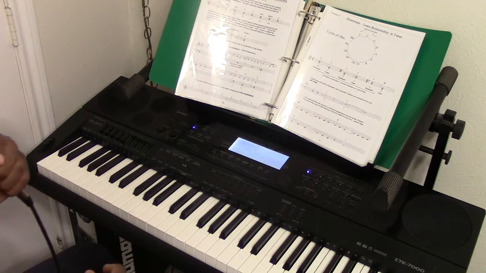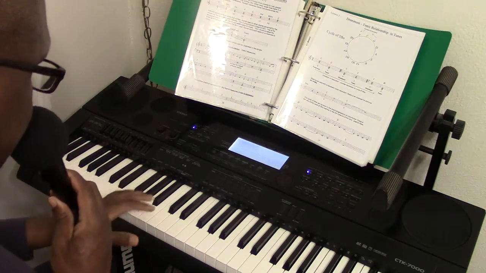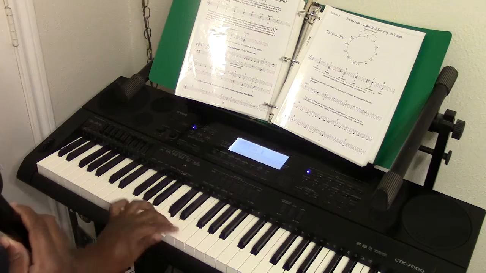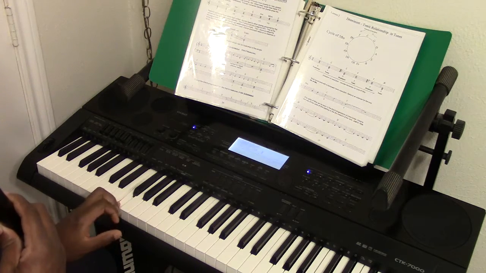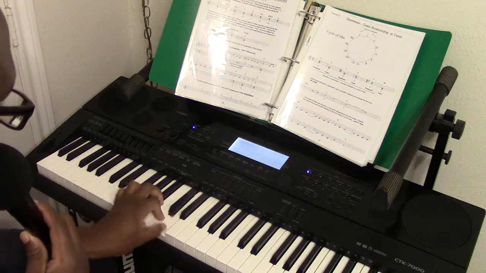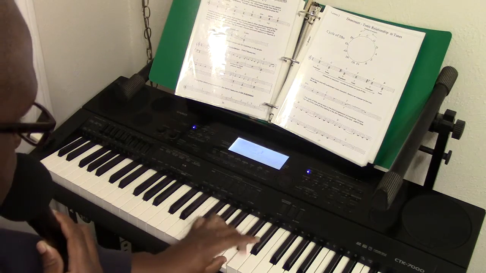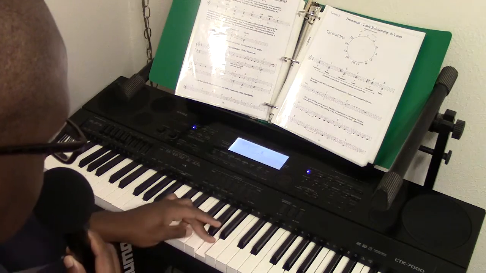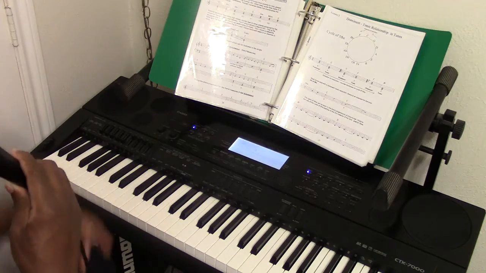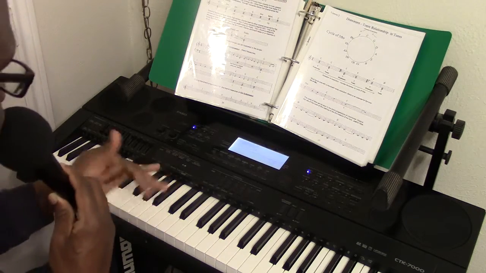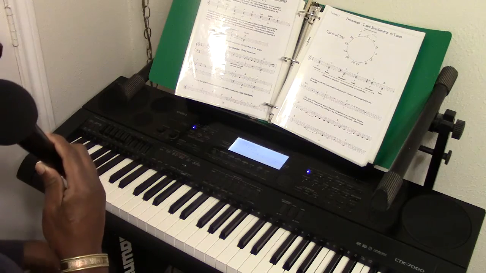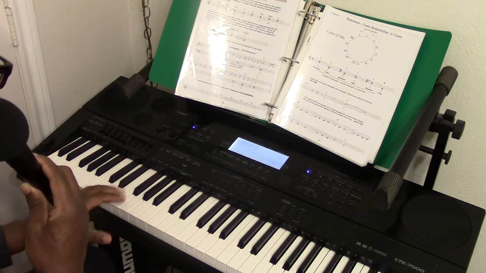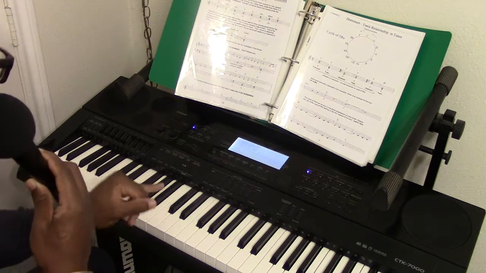Okay, so practice those two scales. Practice with the left hand as well. Practice, play them with both hands. Okay, so you can rewind and see which fingers I'm using, and just go ahead and play them, practice them. At least you should know C, F, and B flat.